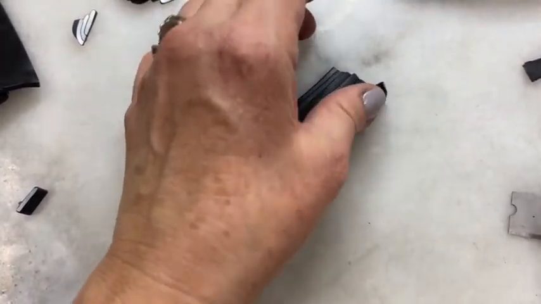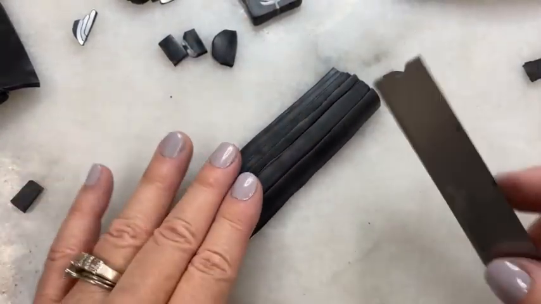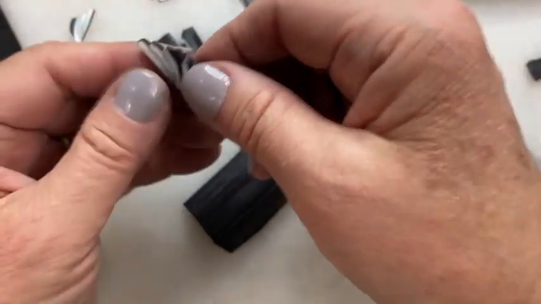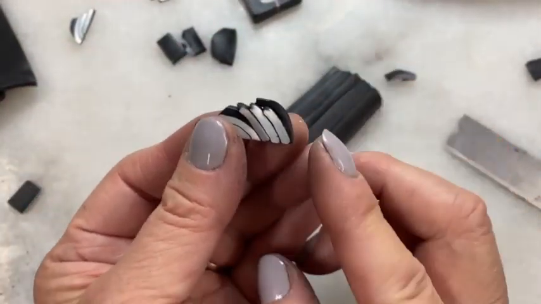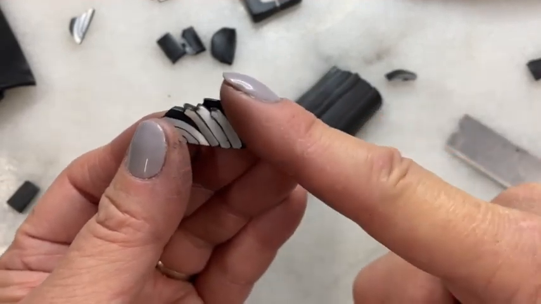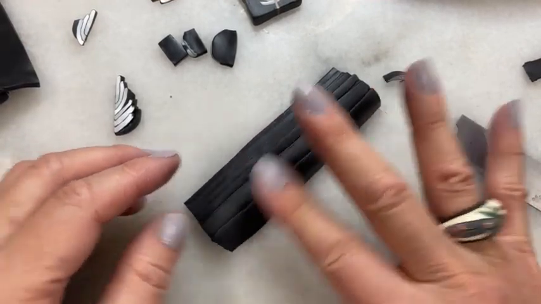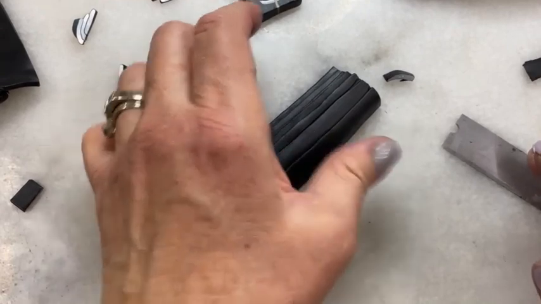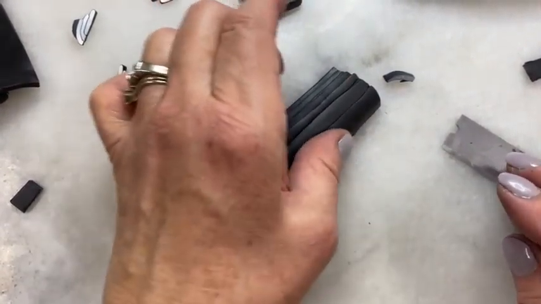Now, as you build, you may find that you lose the angle. You start to lose, actually, see how it's becoming much more vertical here? So I'm going to push it this way, like this, so that I restore an angle so I can finish building my cane.